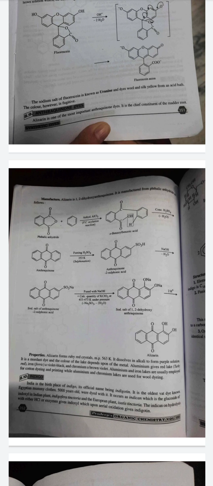On reaction with NaOH it gives the sodium salt of anthraquinone 2-sulfonic acid. On being fused with NaOH it gives the sodium salt of 1,2-dihydroxyanthraquinone. On reaction with acid it gives alizarin. Properties: alizarin forms ruby red crystals, melting point 563 Kelvin. It dissolves in alkali to form a purple solution.